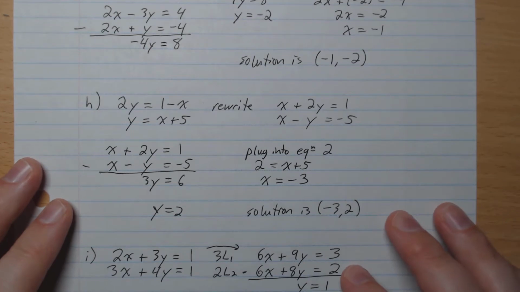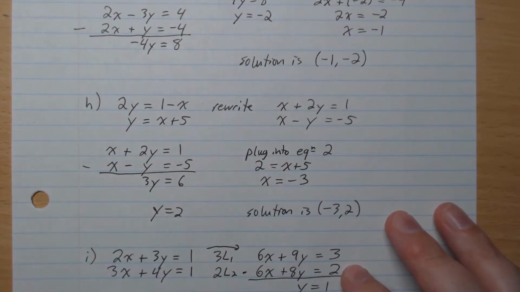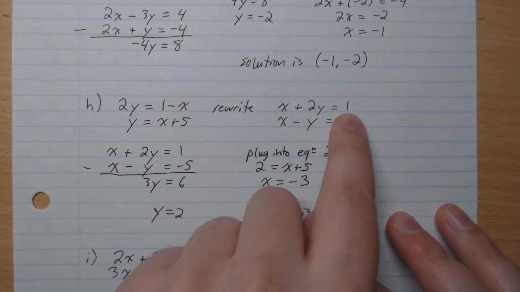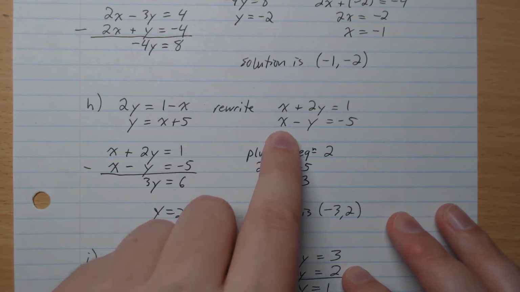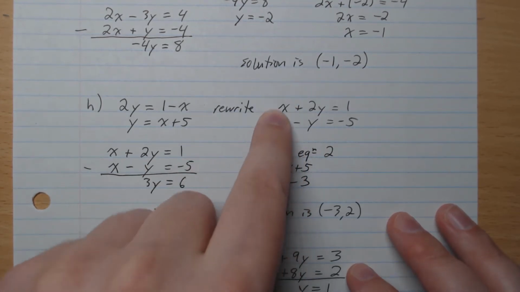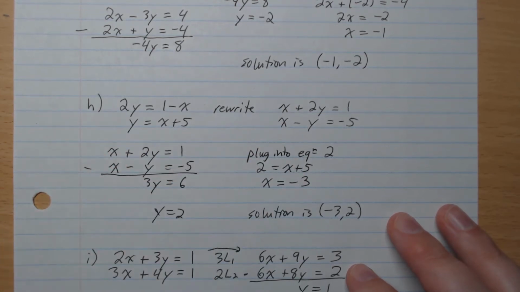Okay, H. Sometimes we're not given it in standard form, and so we have to rewrite it ourselves. And so if we do that, we get x plus 2y equals 1, and then here we get x minus y equals negative 5. So we notice that these x's can be eliminated. So we're going to go first line minus the second line, like that.